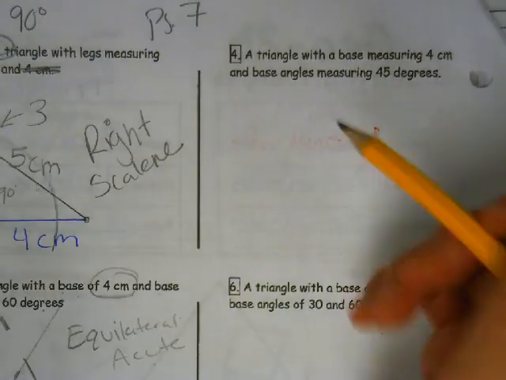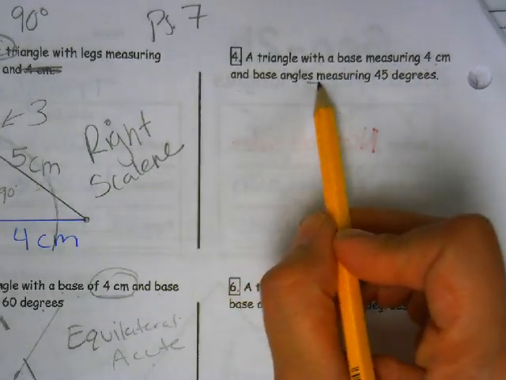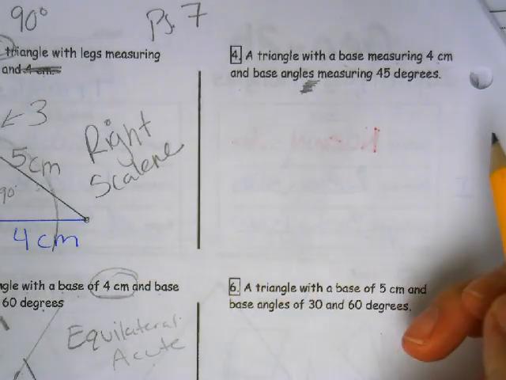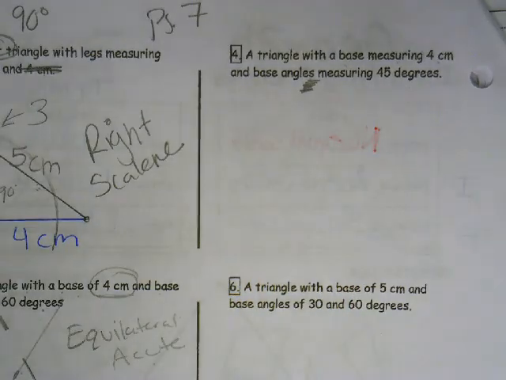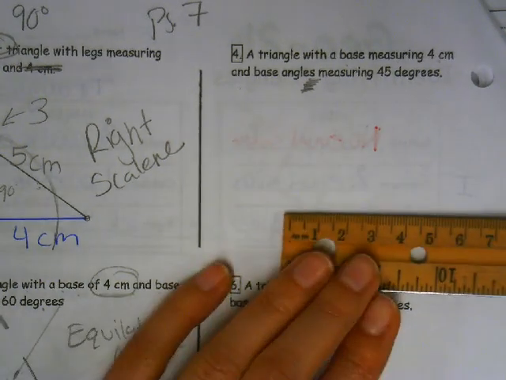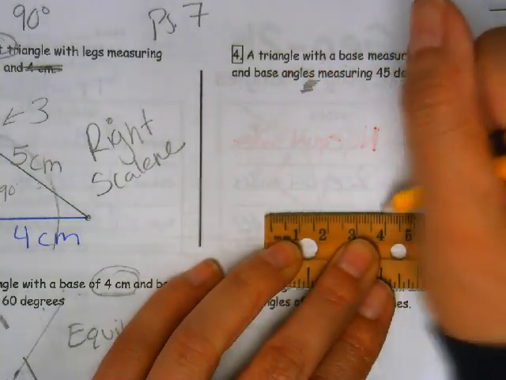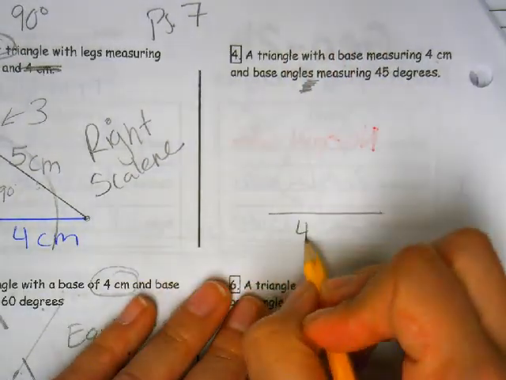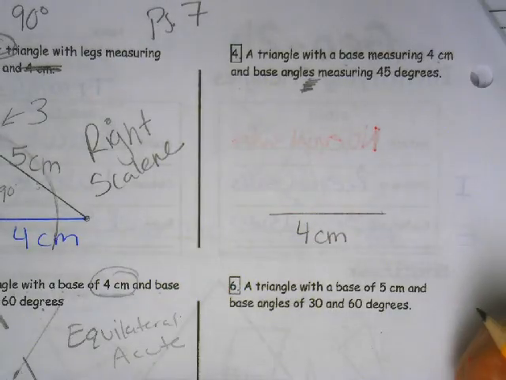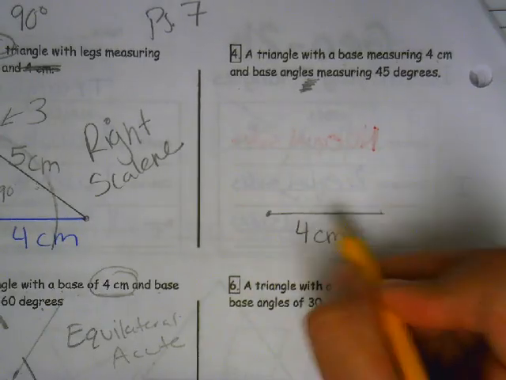Okay, a triangle with the base measuring 4 centimeters and base angles measuring 45 degrees. So this is what we started yesterday. What do I start with? Base of what? 4 centimeters. Okay, so I got my 4 centimeter base right there. 4 centimeters. Now what? Draw a dot. Love that. Then?